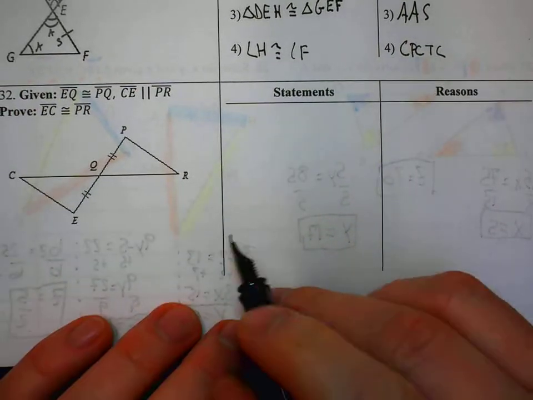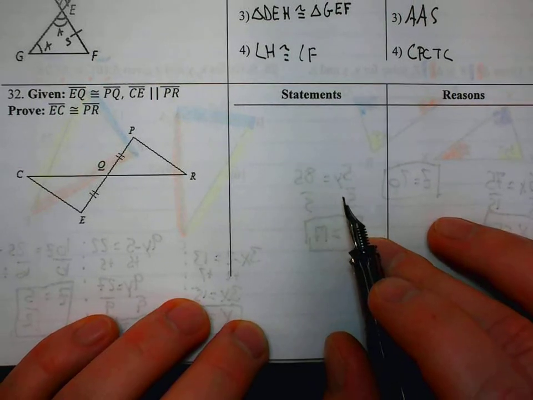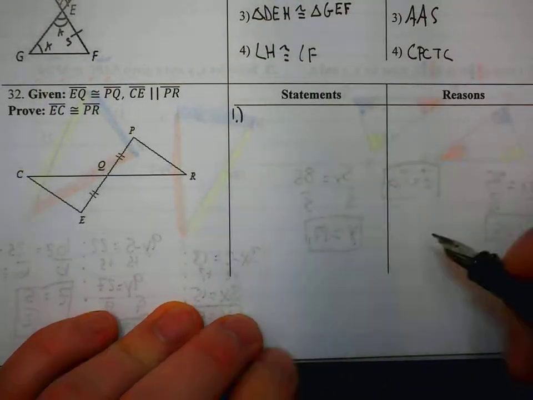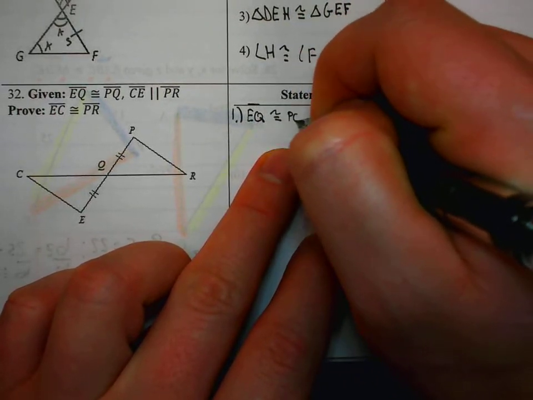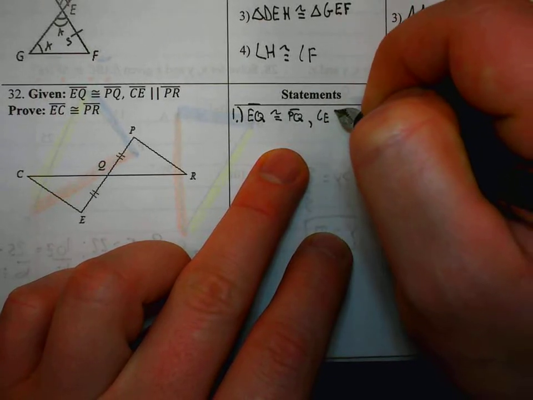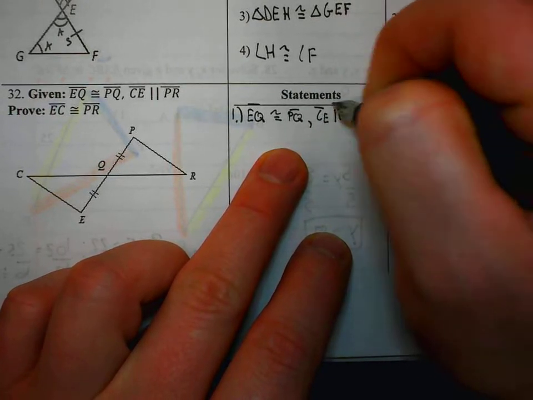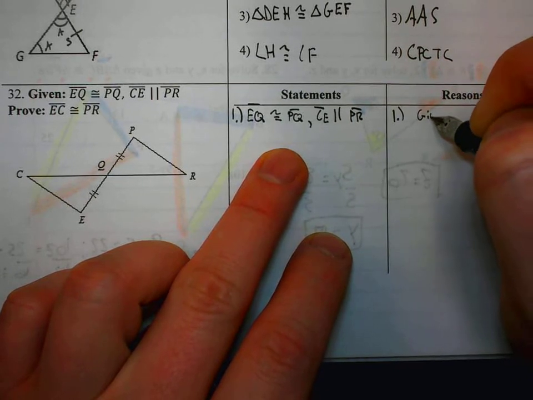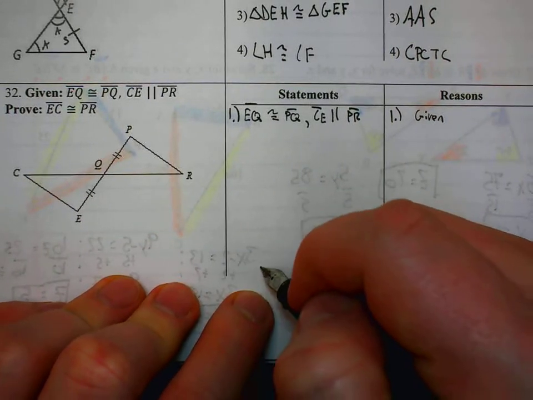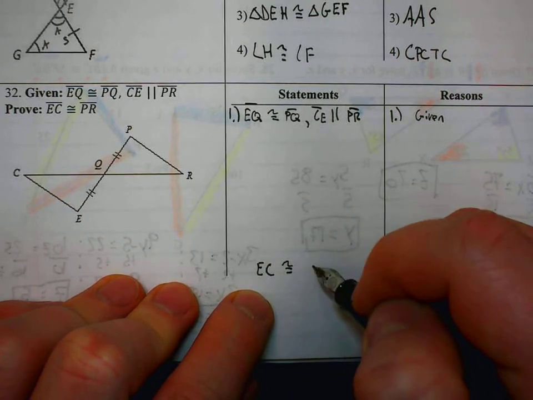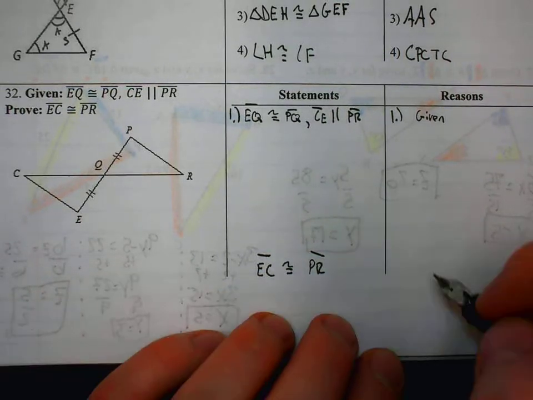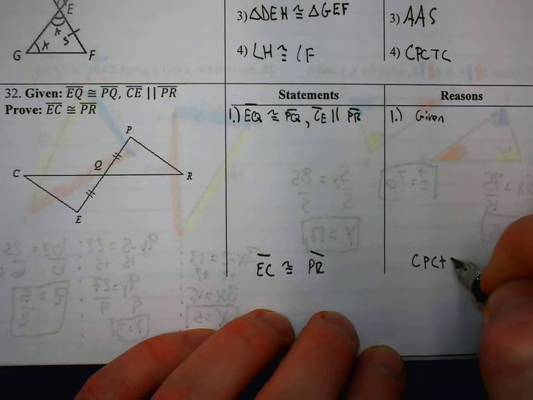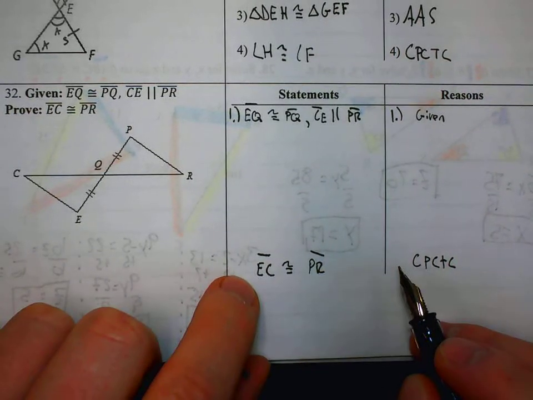Finally, number 32. Here, we don't have numbers for how many steps it's going to take us, so we'll just see how many it takes. We know the given has to go first. EQ is congruent to PQ. CE is parallel to PR. I know my last step will be EC is congruent to PR, and because I'm not showing triangles or congruence, I'm using parts. The justification will have to be CPCTC. And I'll just add the number for the step when I get done.